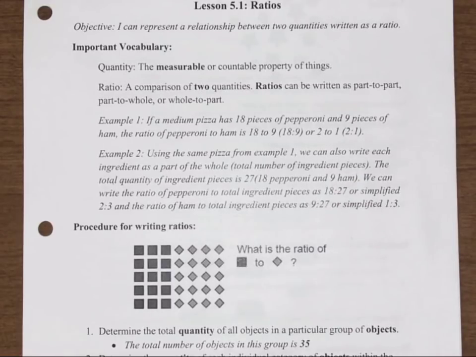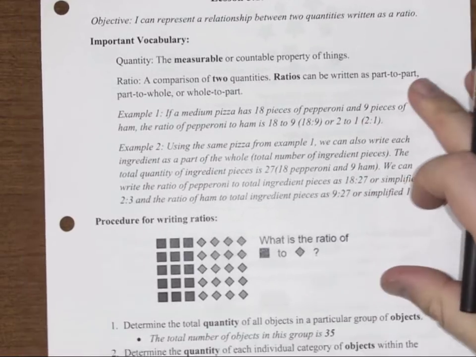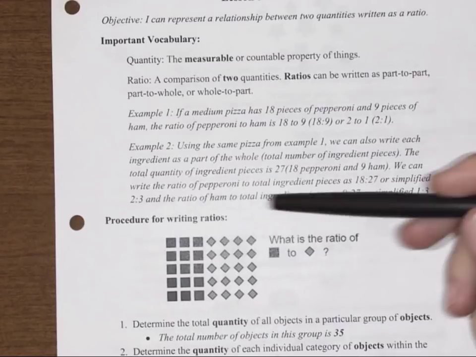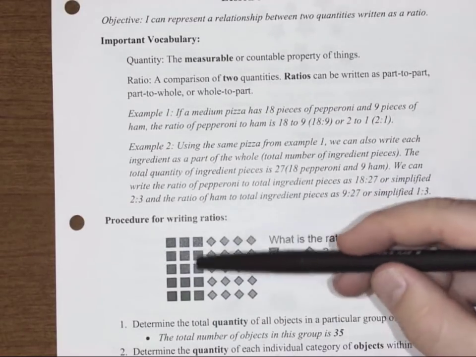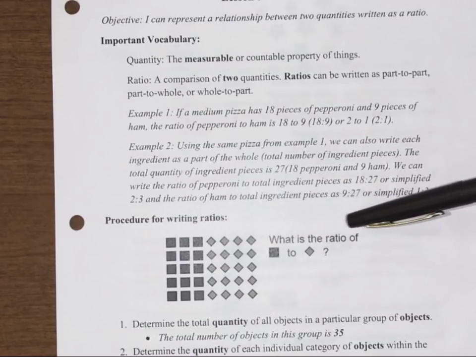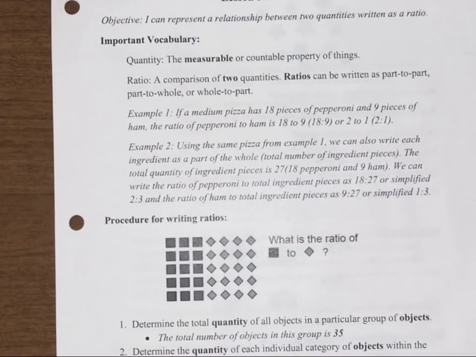Now, procedures for writing ratios. Okay, so if we are going to write a ratio, in this diagram or picture, we see a group of squares and a group of diamonds. And it says, what is the ratio of squares to diamonds?